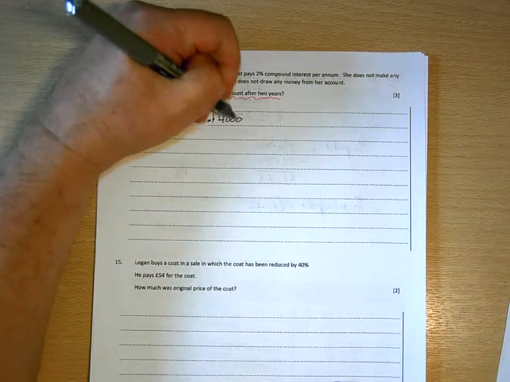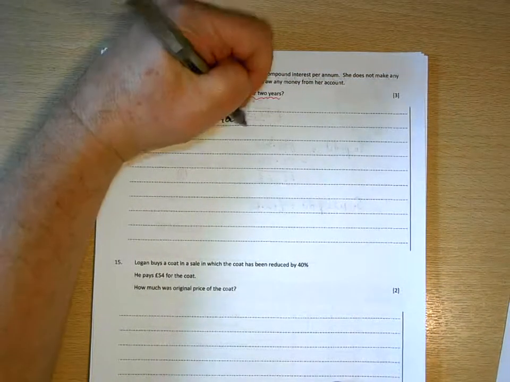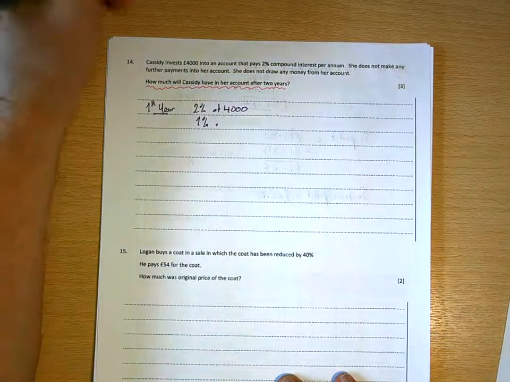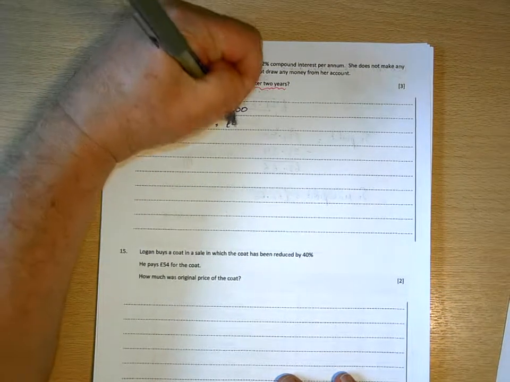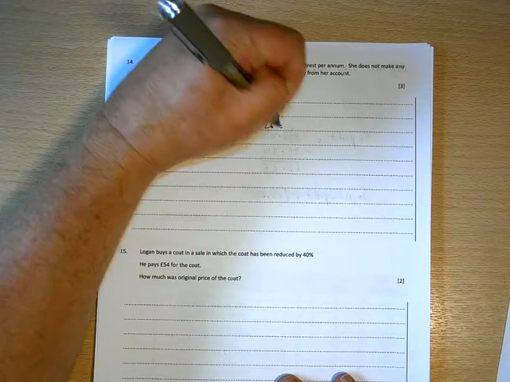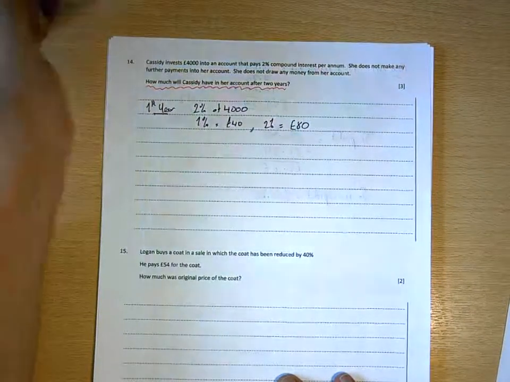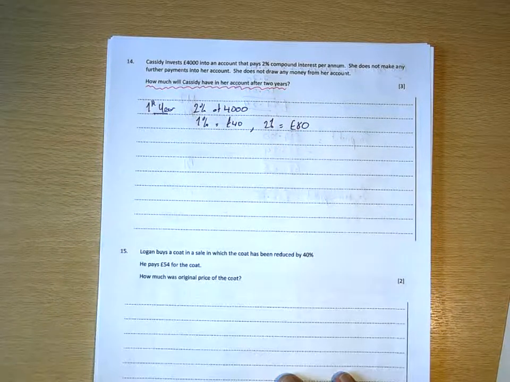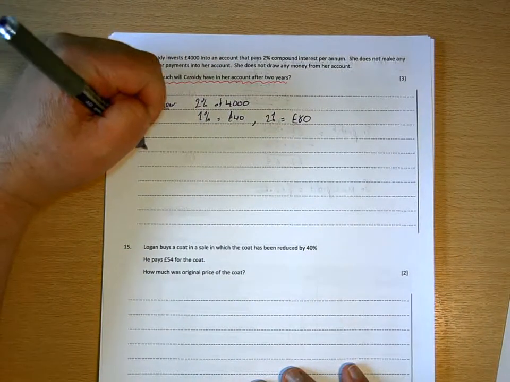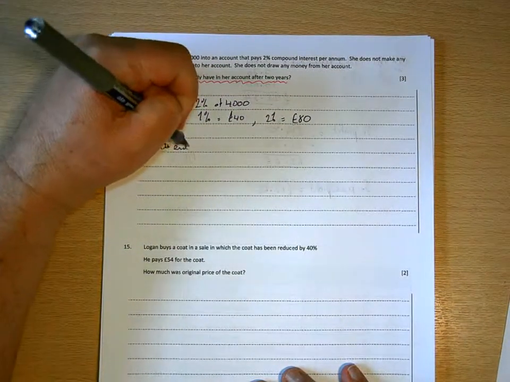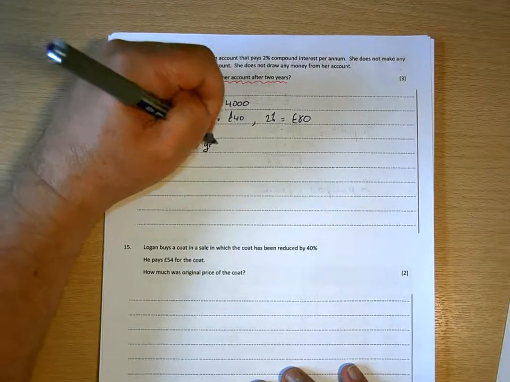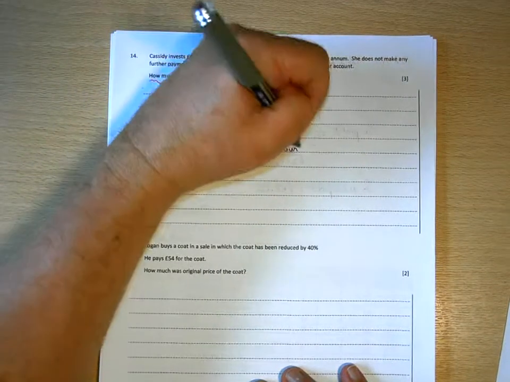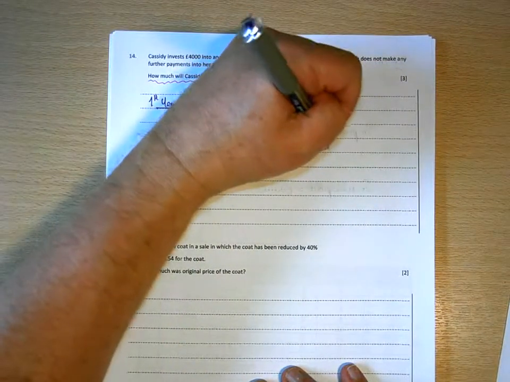Well, 1% will be dividing that by 100, so that will be £40. So 2% is £80. So for keeping the money in the bank account for 1 year, they're going to pay her 80 quid. So at the end of year 1, in her account, there will be the 4,000 she paid in plus the £80 they've given her.